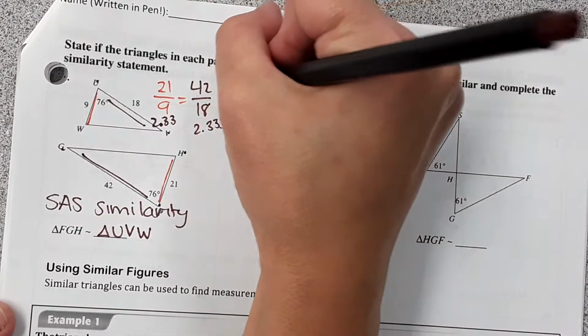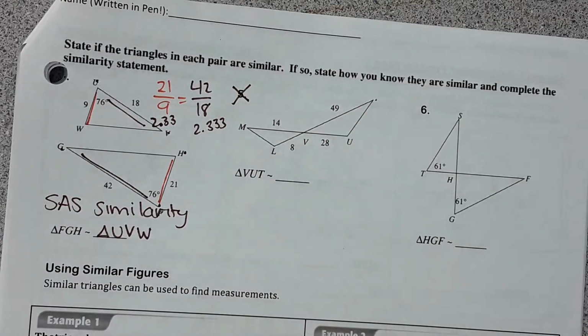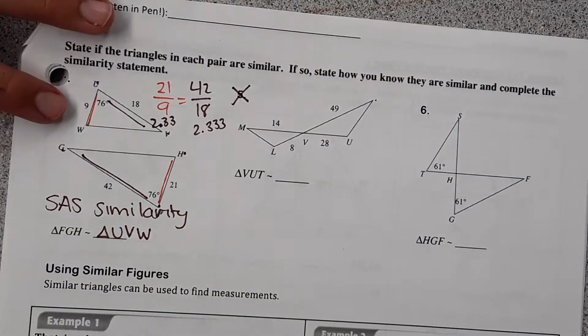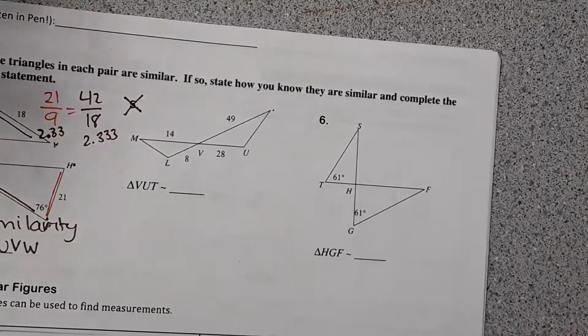Number 5, I'm going to skip over it. There's just a lot of problems here, so I'm only going to do the ones that are really important or to show you a variety of different problems.